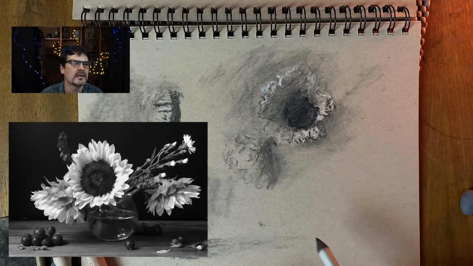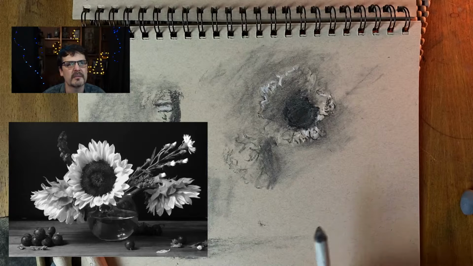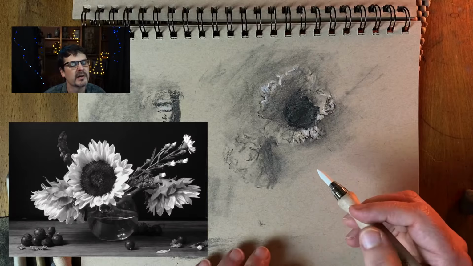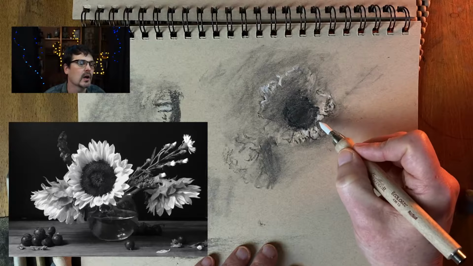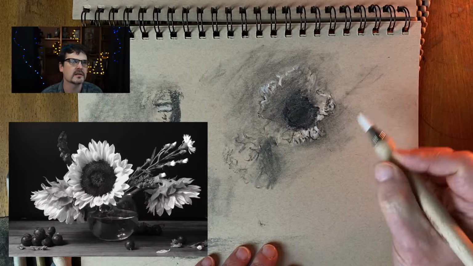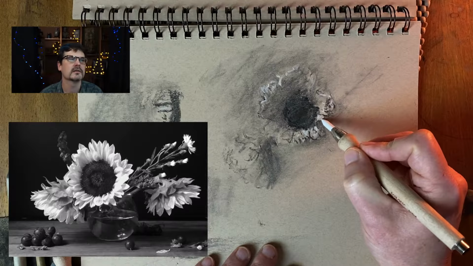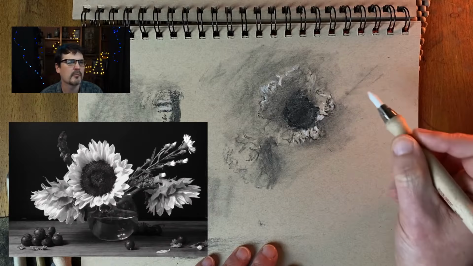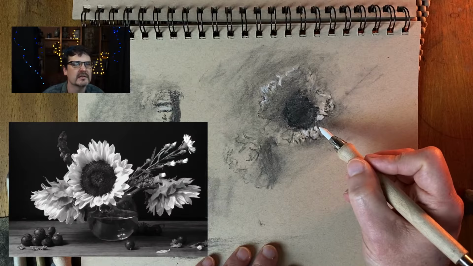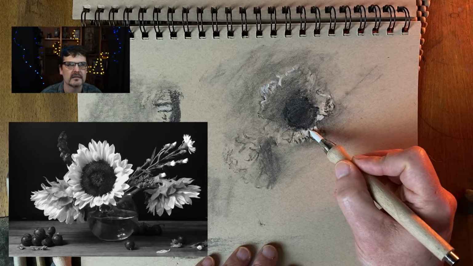And I was saying what this is about, it's really not even about petals or the overall sunflower, but it's about the rhythm of those value changes, of the dark to the light, to the dark, to the light. How big's that light? What shape is it? How big's the dark? What shape is that?